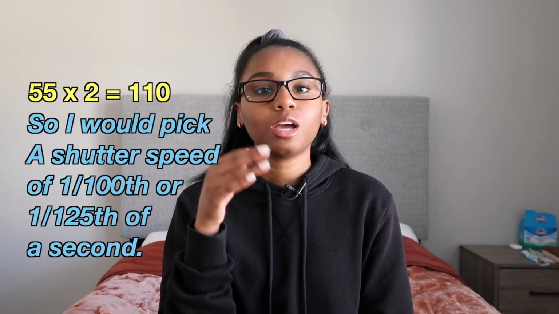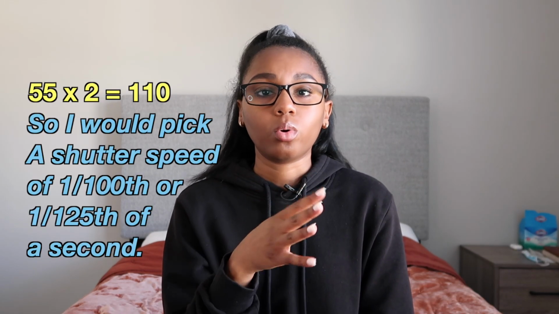I'm going to look at the biggest focal length that my lens can reach, and I'm going to double that. So since the biggest focal length that this lens can go up to is 55 millimeters, I would want my shutter speed to be at least 1/100 or 1/125. This will help you to not capture the natural movement of your hands while you're holding your camera.